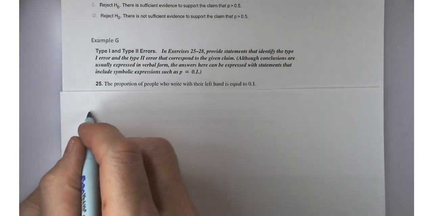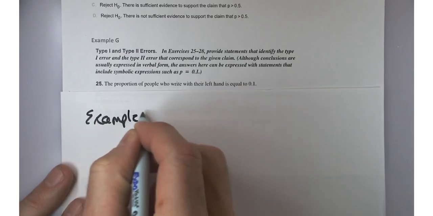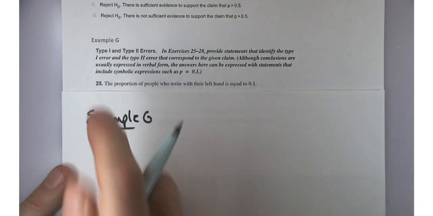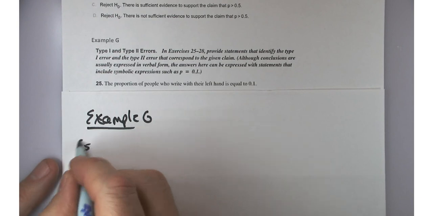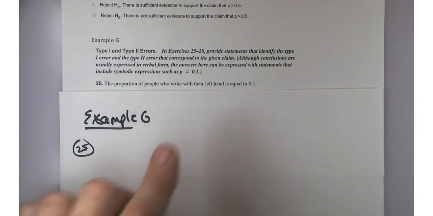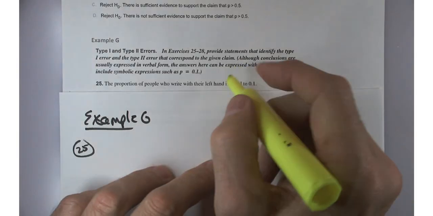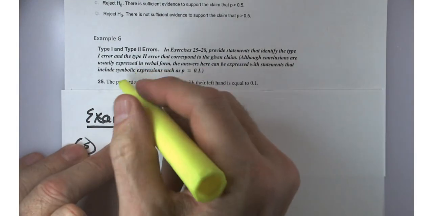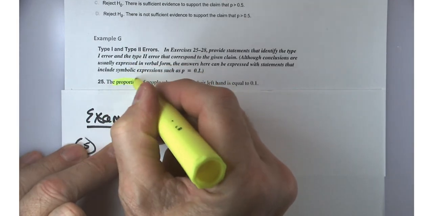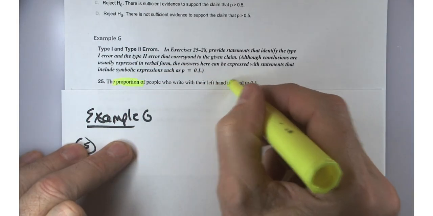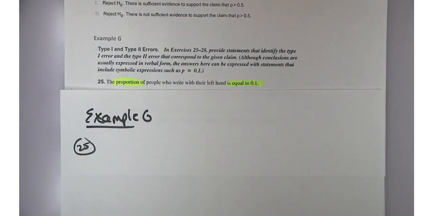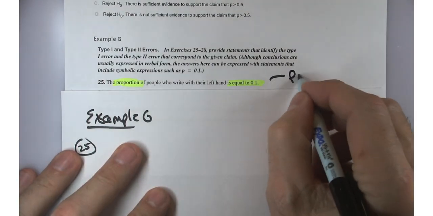So example G, problem 25 here. The proportion of people who write with their left hand is equal to 0.1. So there's a few things that we'd have to get out of this. First of all is the parameter that we're working with. It's a proportion, is equal to 0.1. So that much tells us that P equals 0.1. Great. What hypothesis does that go into?